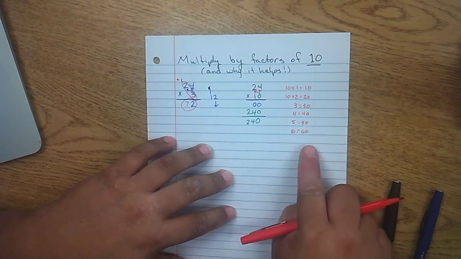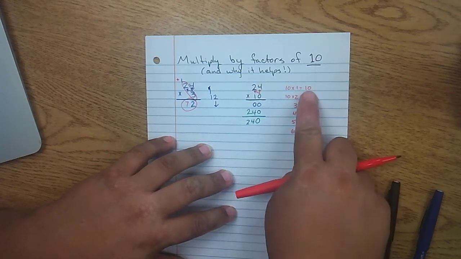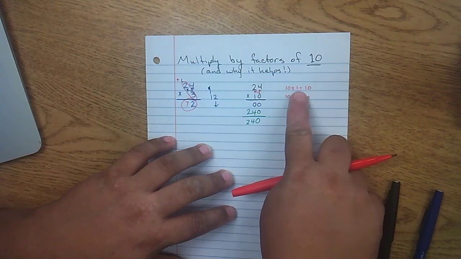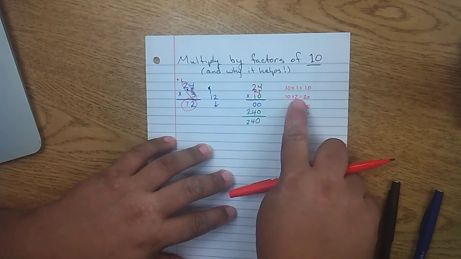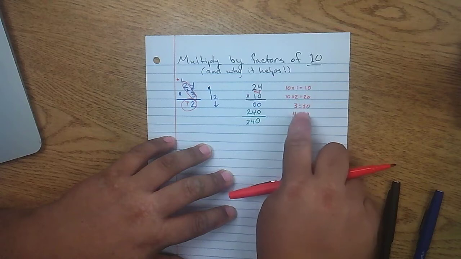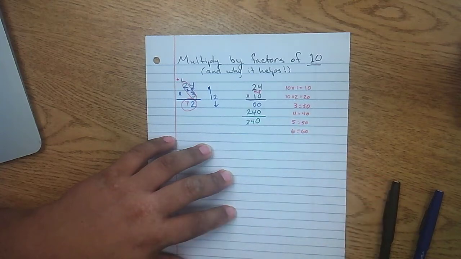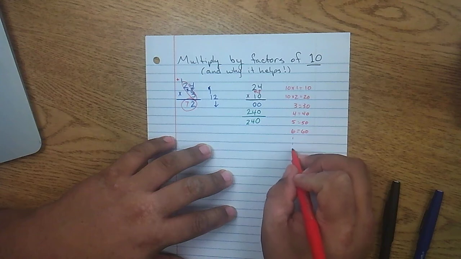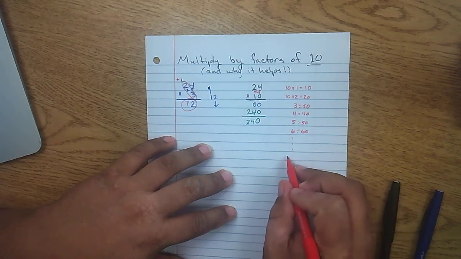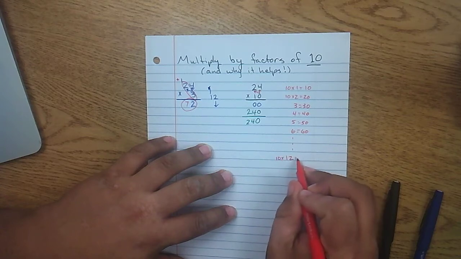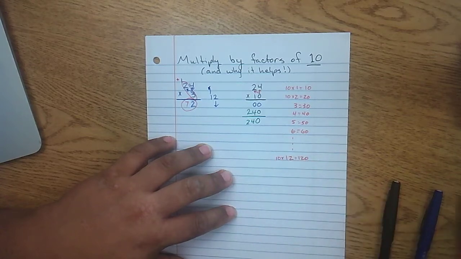And hopefully they've been able to notice by now that there is a pattern, and that is when you multiply by 10, really all that's happening is that you're adding a 0 at the end of each number. We multiply by 2, there's a 0 at the end. We multiply by 3, there's a 0 at the end. Multiply by 4, there's a 0 at the end. And this will actually happen all the way until you get into your double digits, such as 12. 10 times 12 is 120.